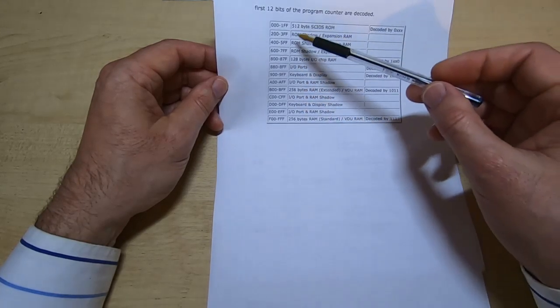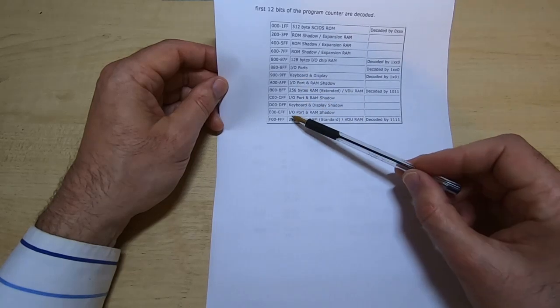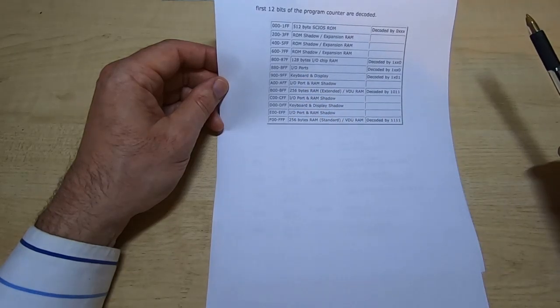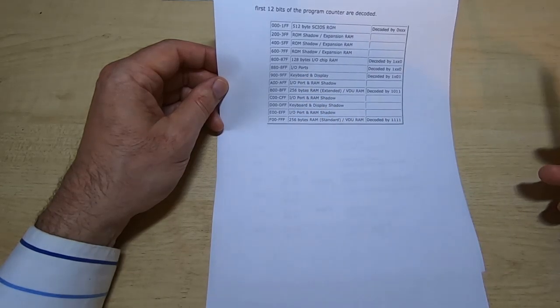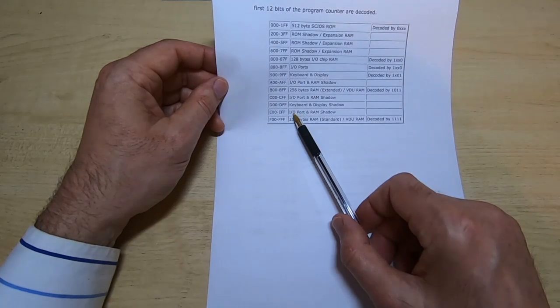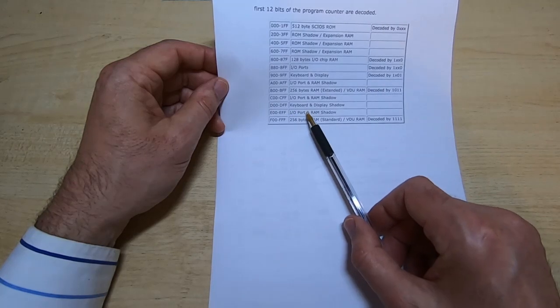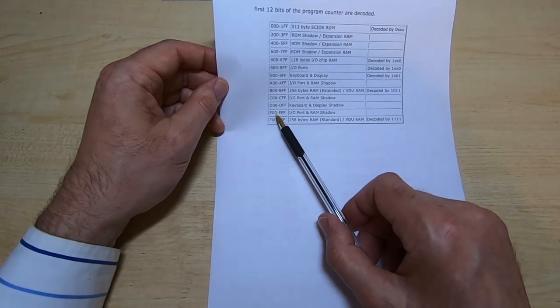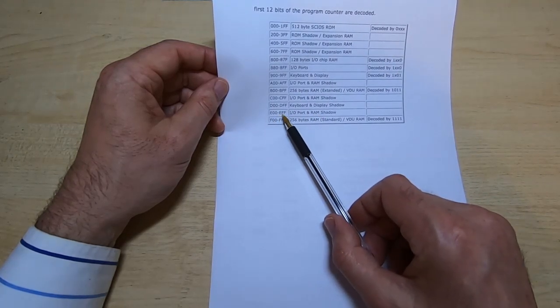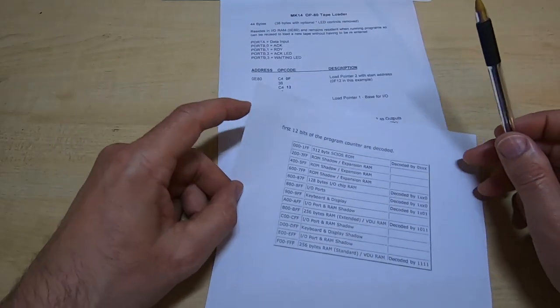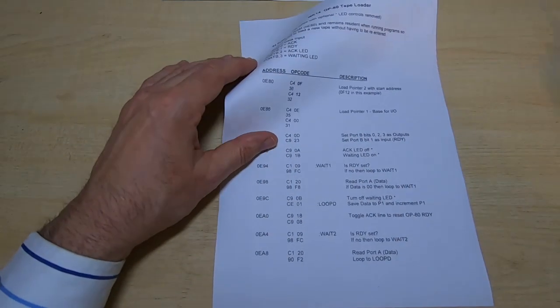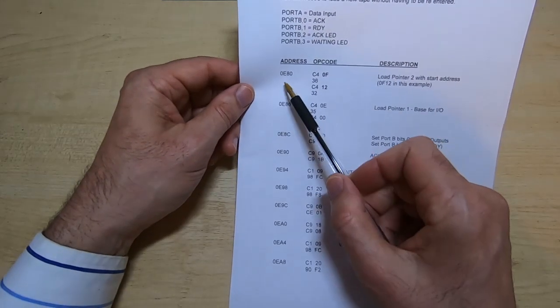So you could in theory use any one of these, but I tend to find it's more reliable if you use the address at E00, and then all the ports are accessed through addresses in this range, including the RAM, which resides from E80 up to EFF, which is why I've used that starting address.